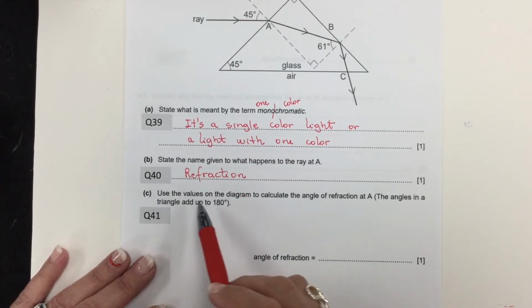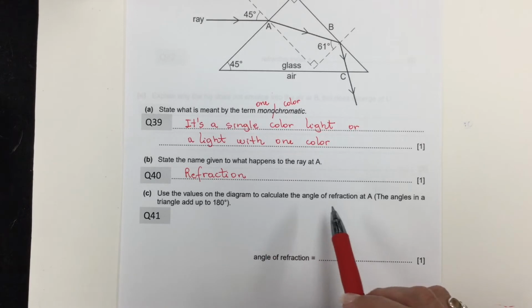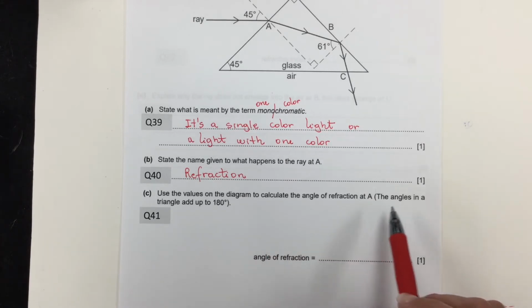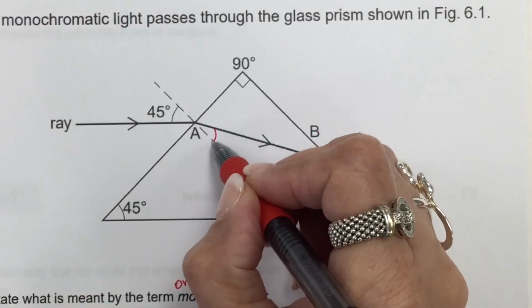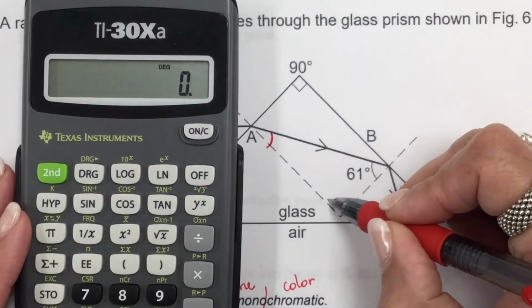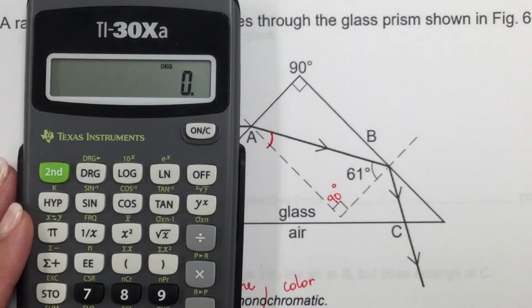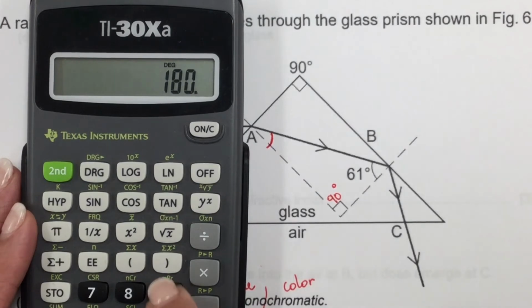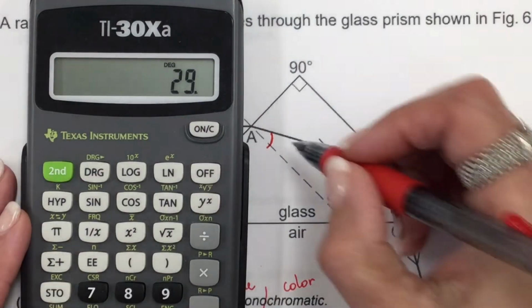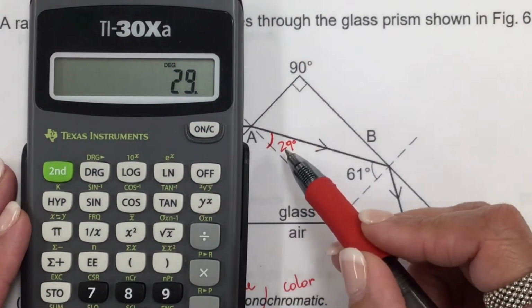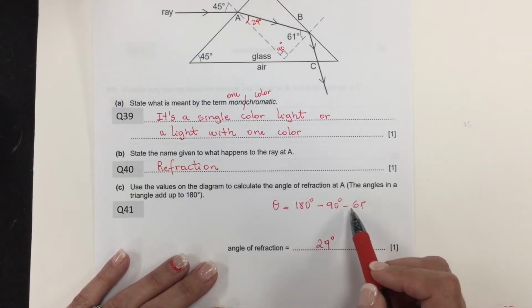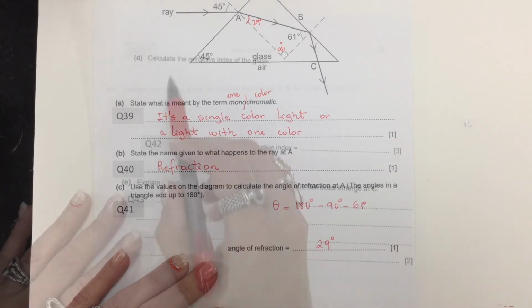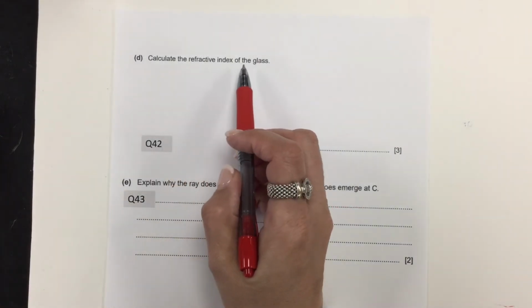Next, use the values on the diagram to calculate the angle of refraction at A. The angles in a triangle add up to 180 degrees. So it's asking what is this angle right here. So in this corner, we have 90 degrees. So it will be 180 minus 90 minus 61, which is 29 degrees. So this angle right here is 29 degrees. So when we add all three, it is equal to 180. So 180 minus 90 minus 61 is 29.